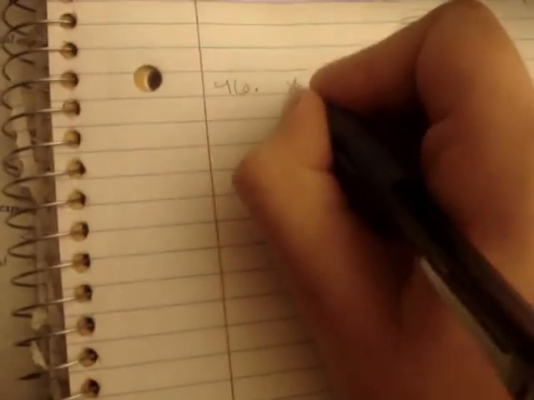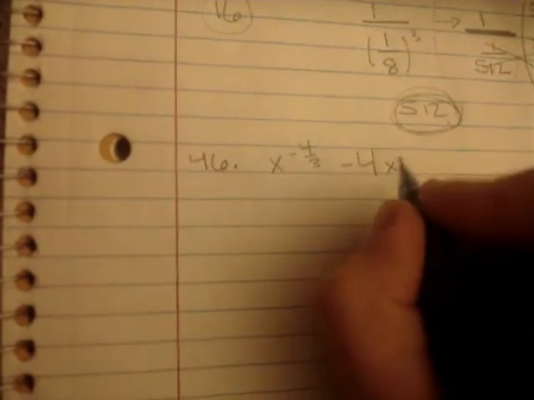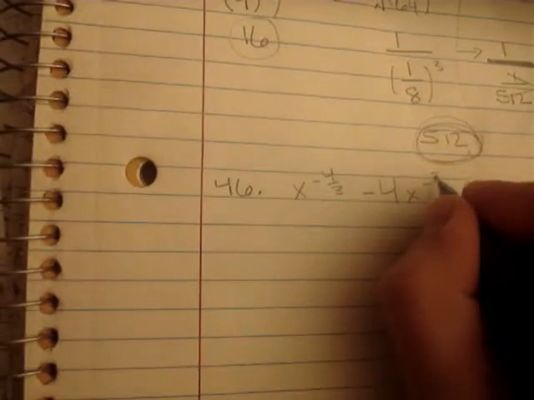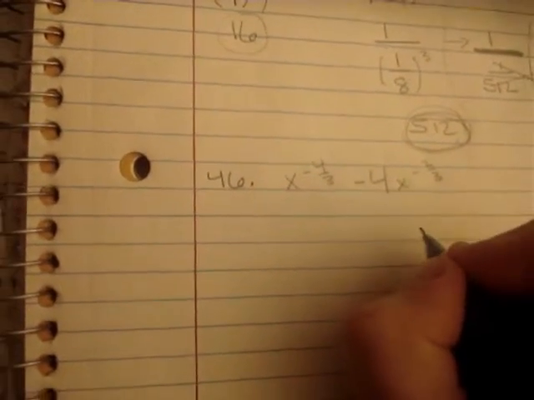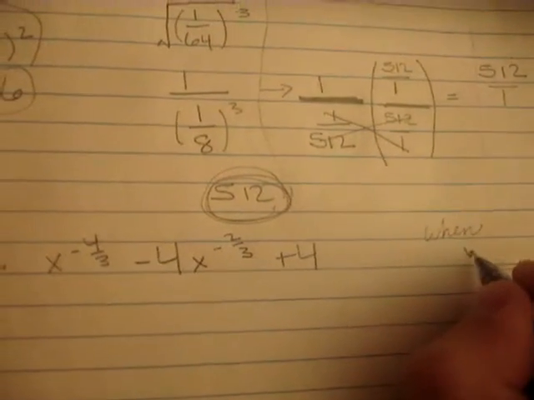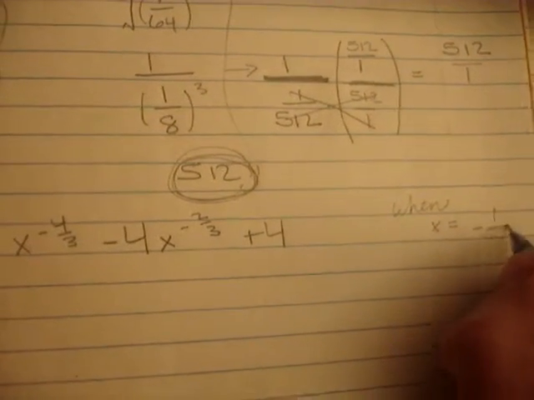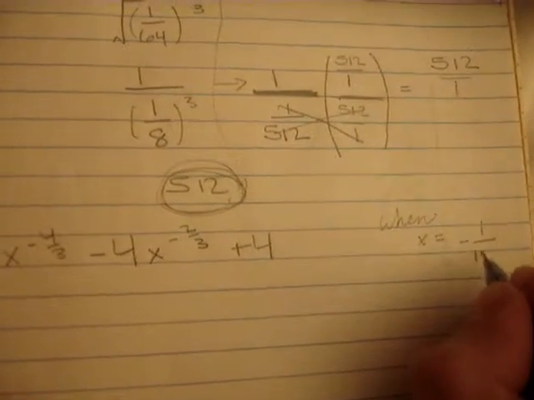Good practice. Find the value of x to the -4/3 minus 4 times x to the -2/3. Okay, we've got a lot of negatives going on. So that means plus 4. That's our problem, when x is -1 over 125.